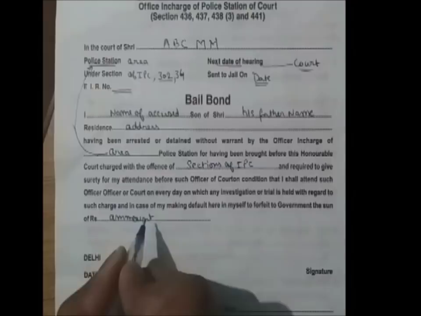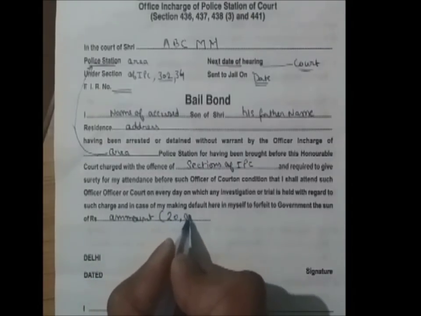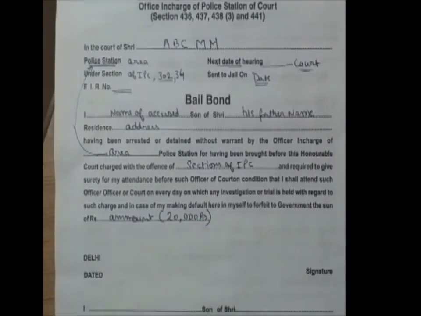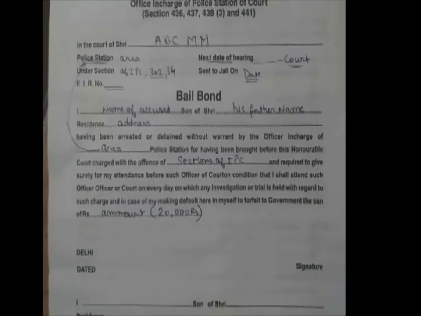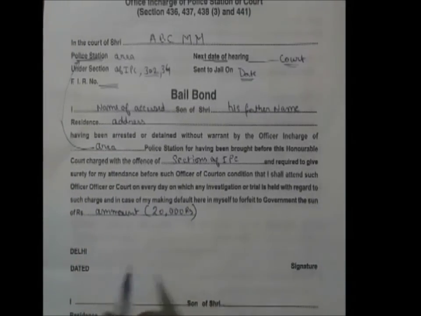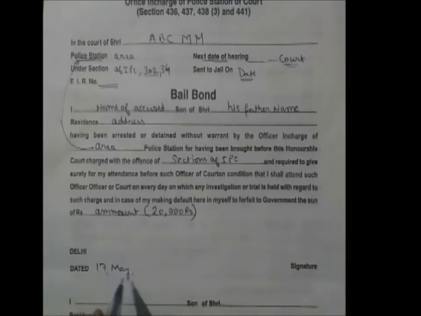After that, we have to mention the amount that the court has asked as a surety from the accused. Let's say, for example, 20,000 is the amount. Then we have to mention 20,000. After that, we have to mention the date on which this bail bond is filed. We have to mention the date, and on the right hand side we have to put the signature as well. First of all, let's write the date, 17 May 2019.